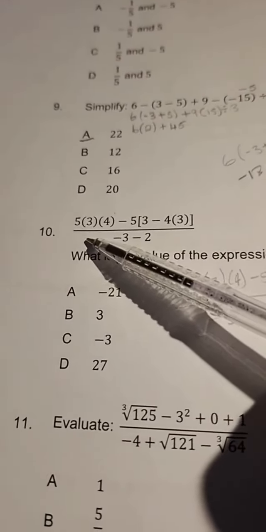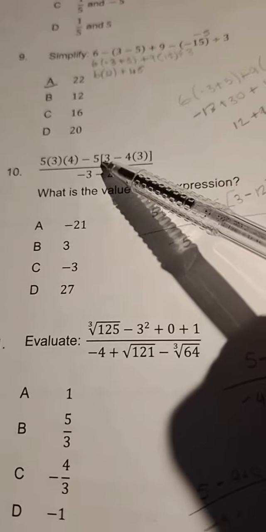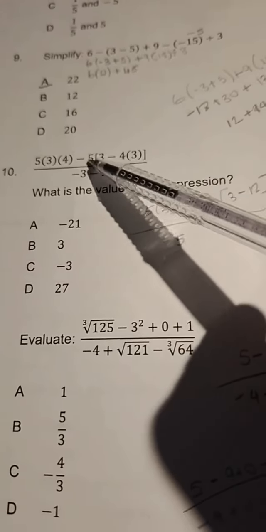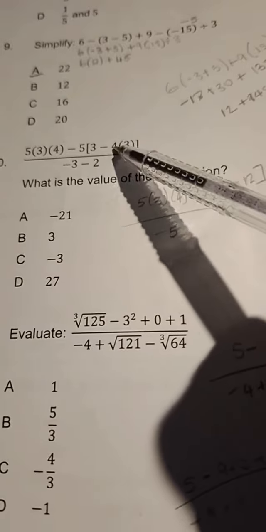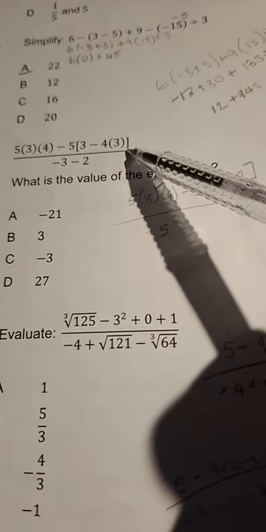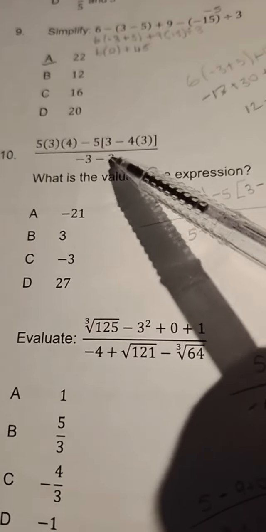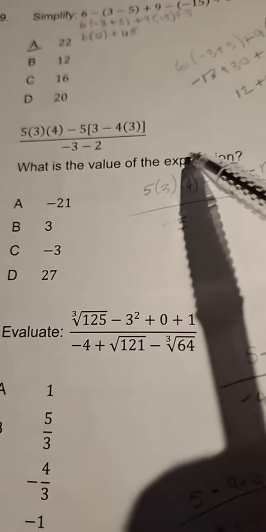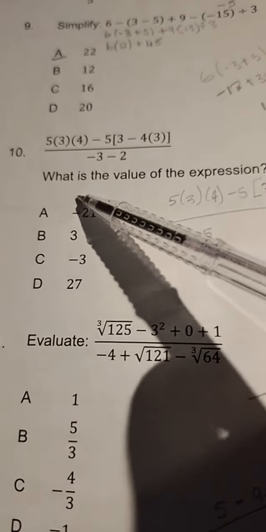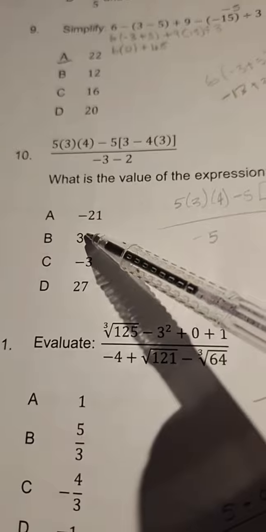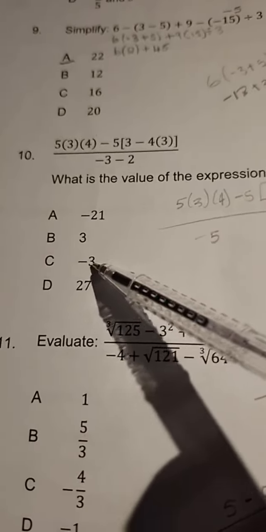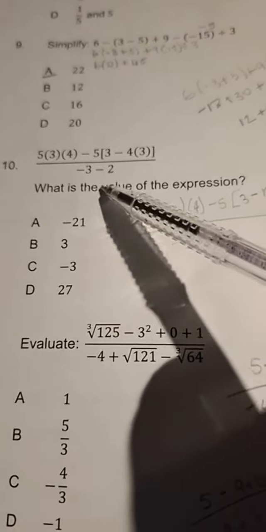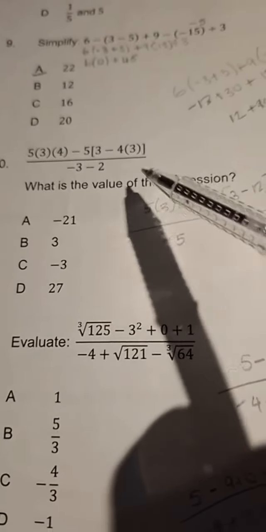Let's look at this one, number 10. 5 into 3 into 4 minus 5 into brackets. Look at these square brackets. 3 minus 4 brackets 3 square brackets over negative 3 minus 2. They are asking, what is the value of the expression? A, is it negative 21? B, is it 3? C, is it negative 3? D, is it 27? What is the value of the expression?